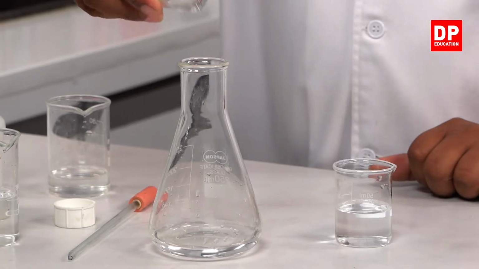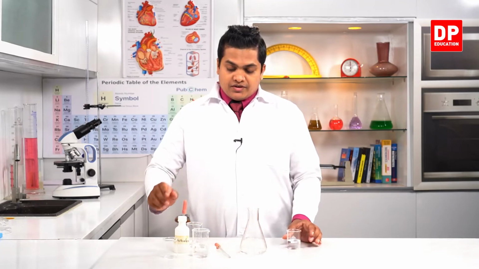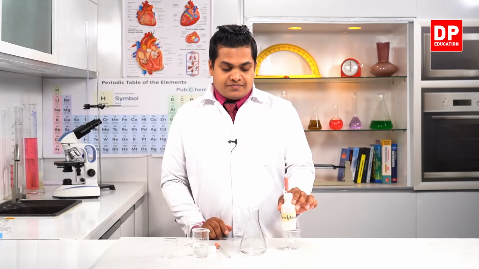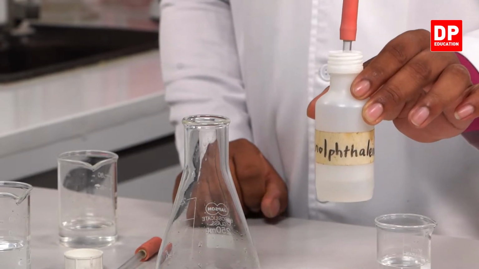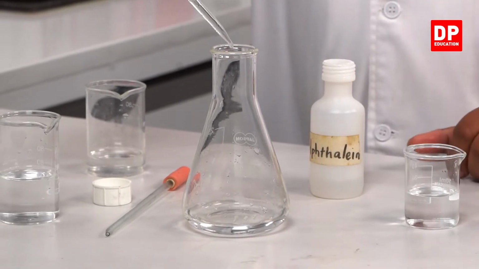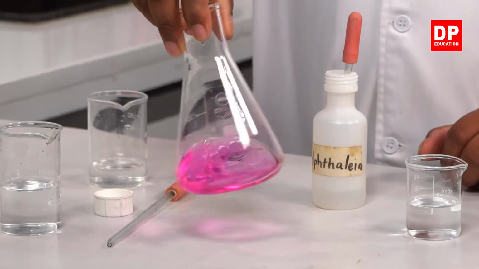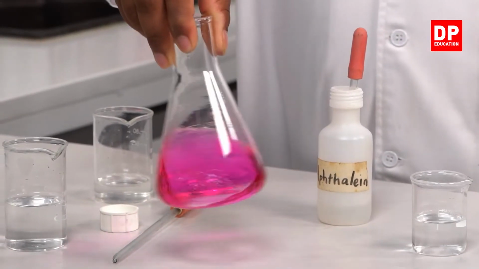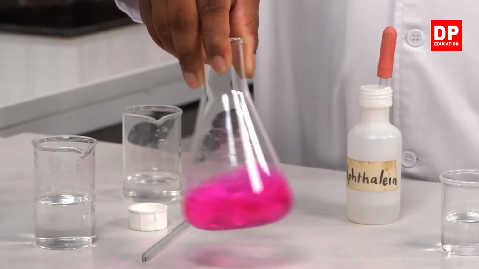Sodium hydroxide solution. Now, gradually, before that, to get an observation, we need to add our phenolphthalein solution. You know that phenolphthalein gives a pink color in the presence of a base. So we'll add phenolphthalein into this. We have to mix it very well to get a clearer color. So we'll mix it.